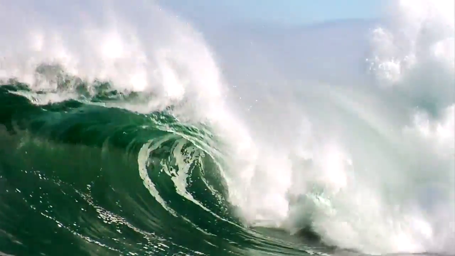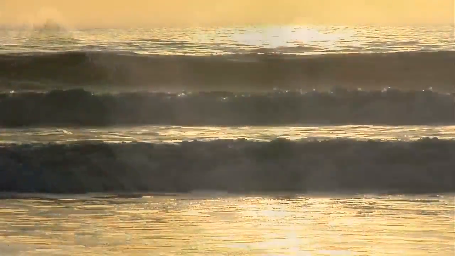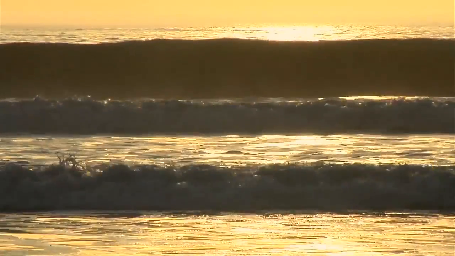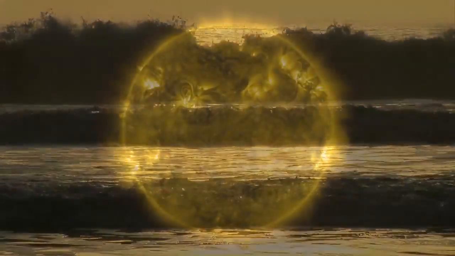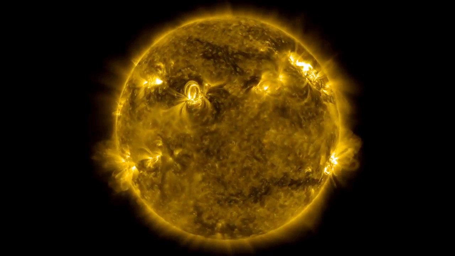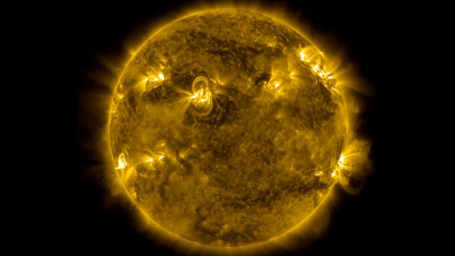A good surfer understands those waves intuitively. Thankfully, scientists understand them physically too. Watching how they roll around the sun opens the door for more research and better solar models, helping scientists predict the activity of the star we live with.